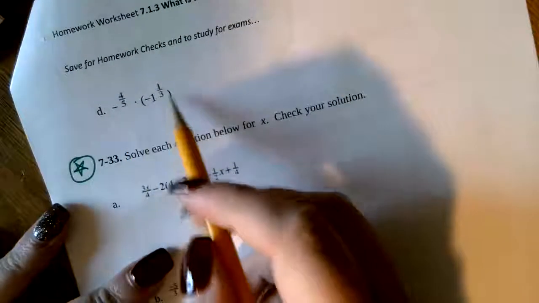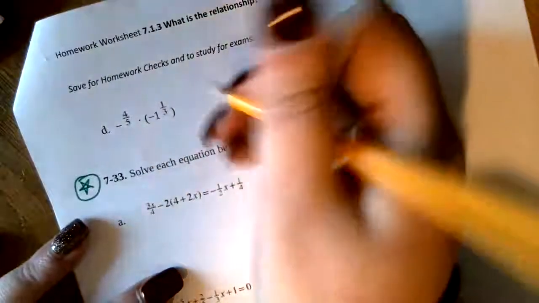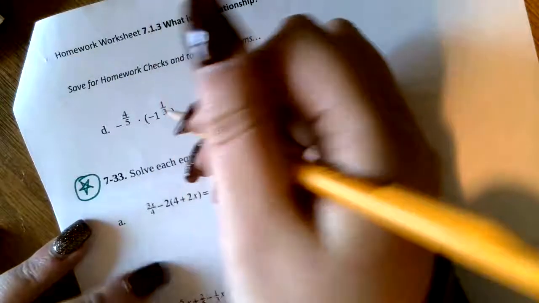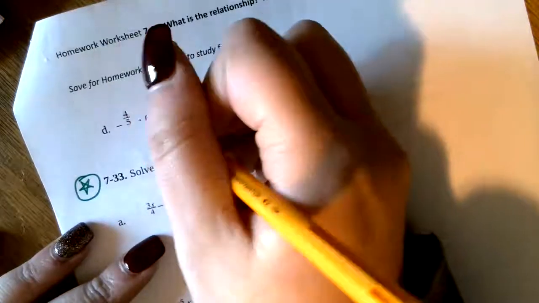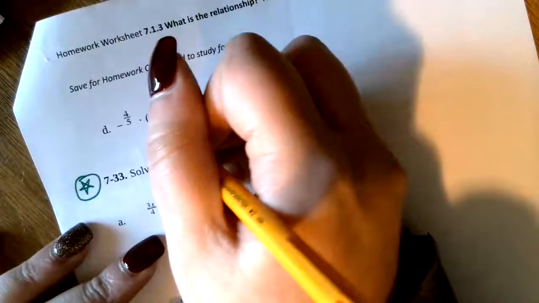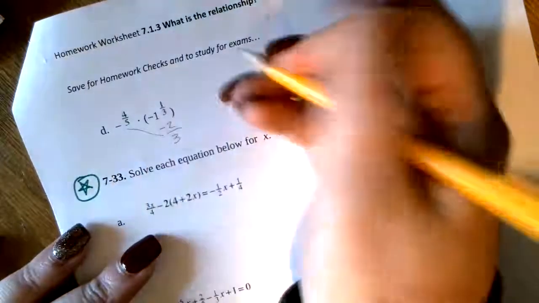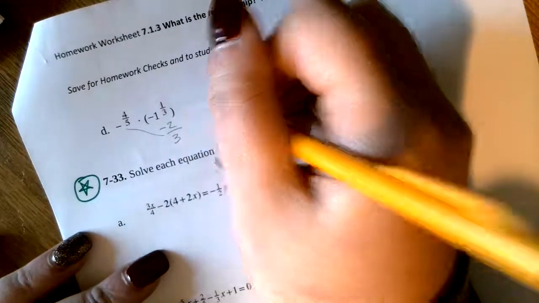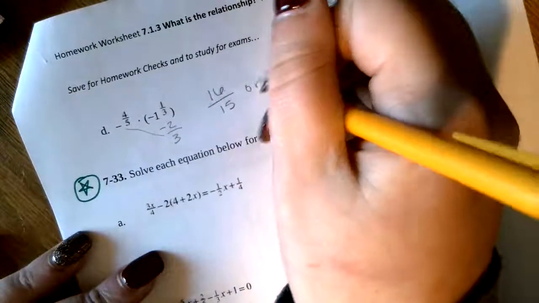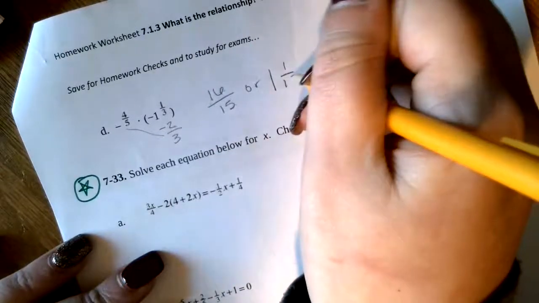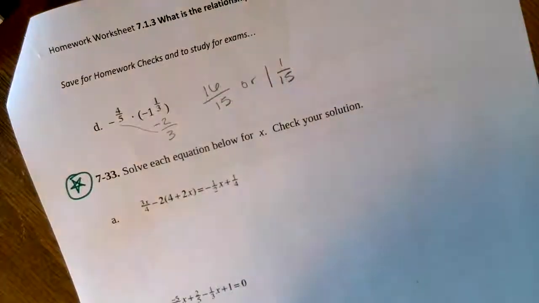All right. So remember, we have to convert this to a fraction greater than 1 first by multiplying the denominator. So that would be negative 3 plus 1 would be negative 2/3. So then we can go ahead and multiply these two, and negative times negative is positive, so 16/15. When we multiply our 4 times our 2, our 5 times our 3, which can also be written as a mixed number of 1 and 1/15 if we wanted to keep it as a mixed number.